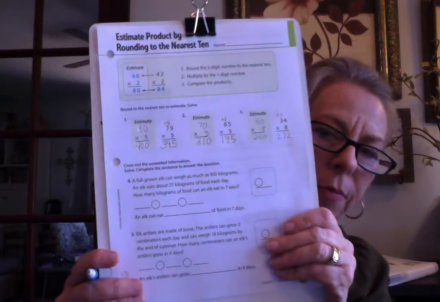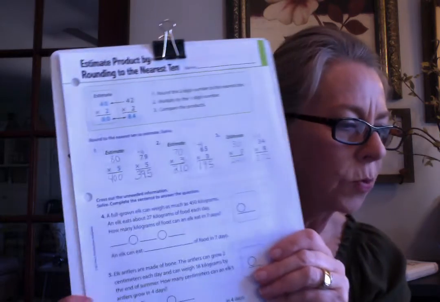Okay. All right, so let's take a look at those word problems, and we want to see which facts or which items in that word problem are unnecessary. They're not really going to help us solve this problem. So read with me number 4.